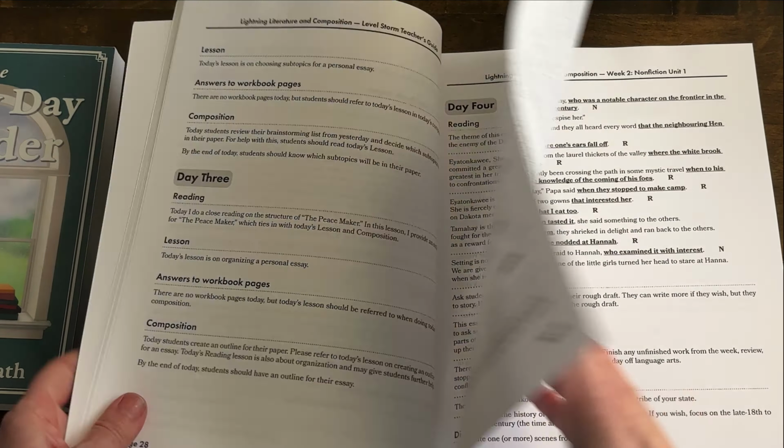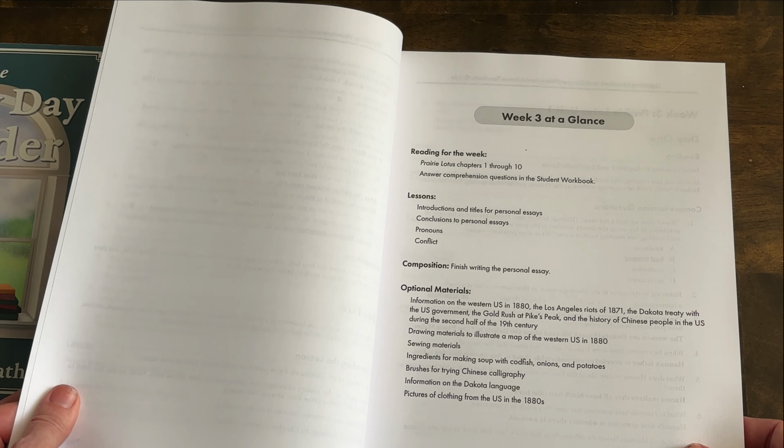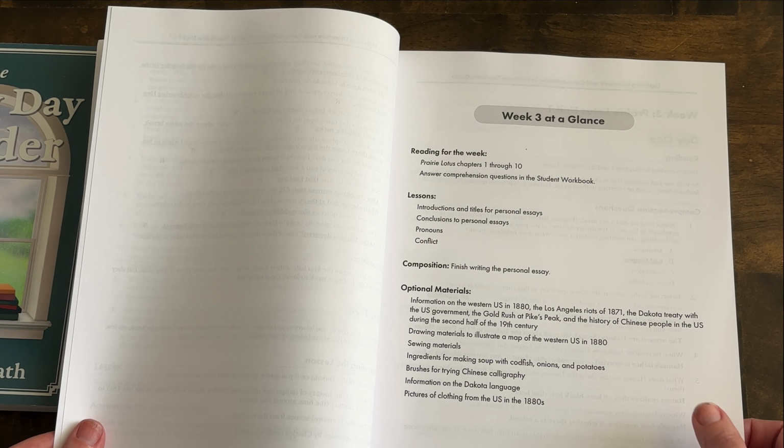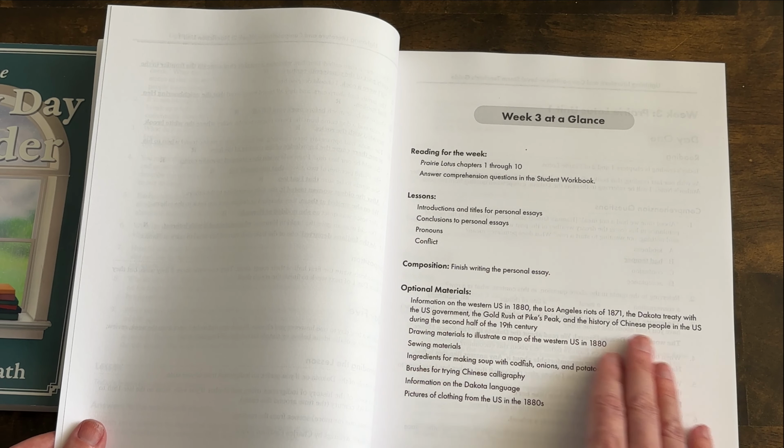Let's get into the first novel here. So Prairie Lotus, here's your week at a glance. This is what they're going to be covering. They give you some optional materials. So information on Western U.S.